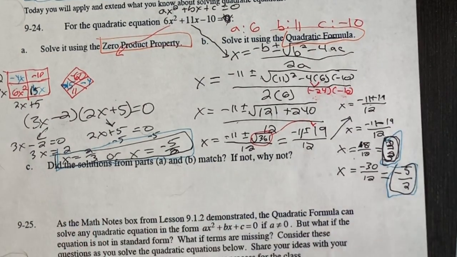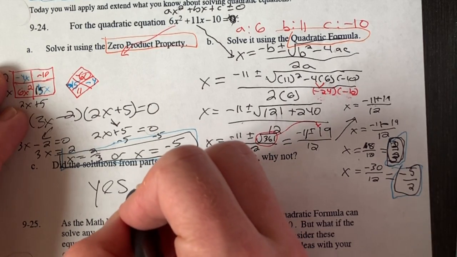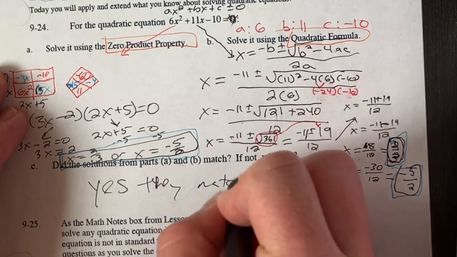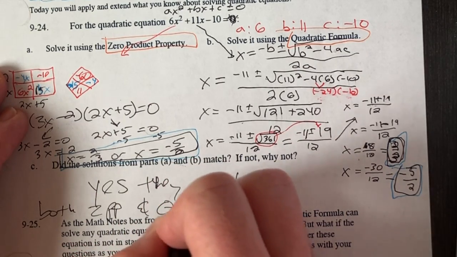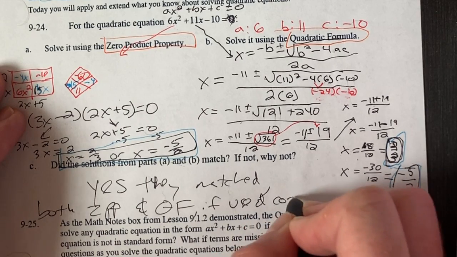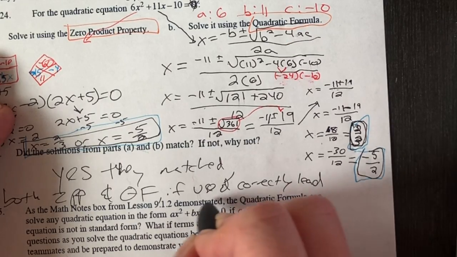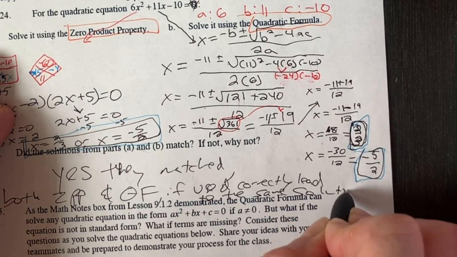All right, check it out here. C, did the solutions for part A and B match? If not, why not? Yes, they match. We did not end up making any more mistakes. Yes, they matched. Both zero product property and quadratic formula, if used correctly, lead to the same solutions.